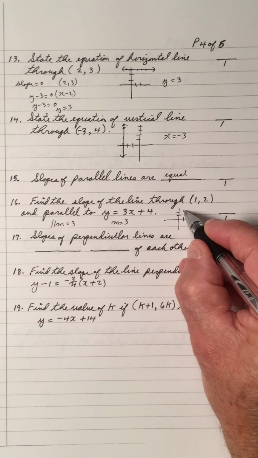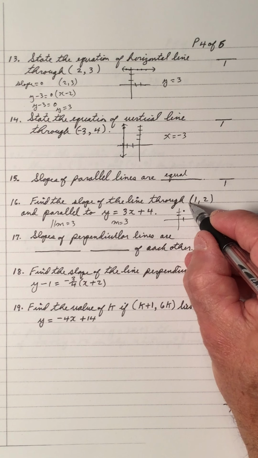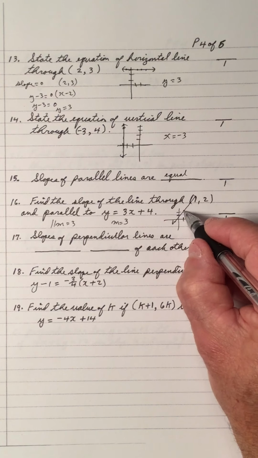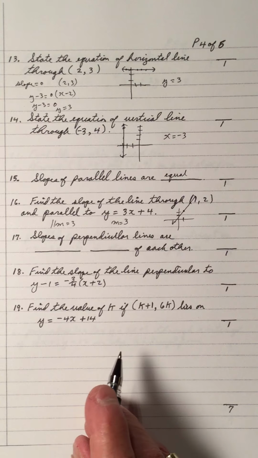So it's going through this point and it has a slope of rise 3, run 1. So there's the slope of the line. It's going through this point with this slope. So the answer is 3.